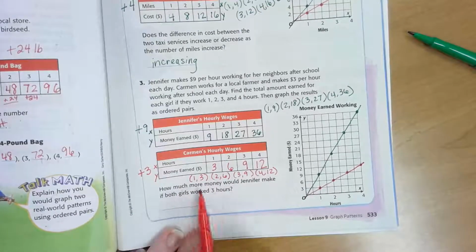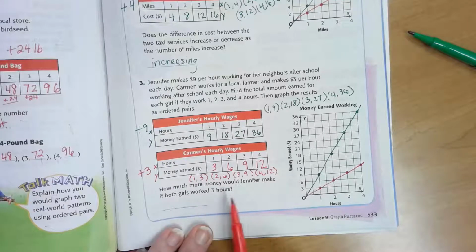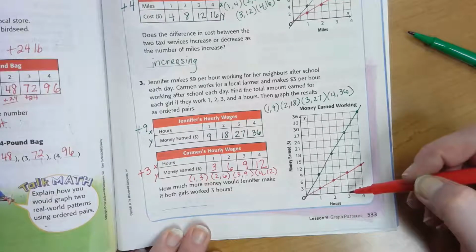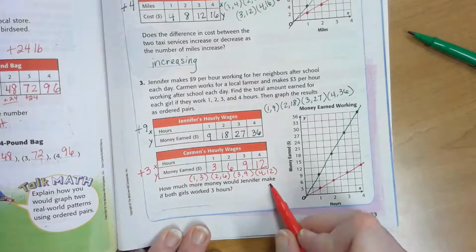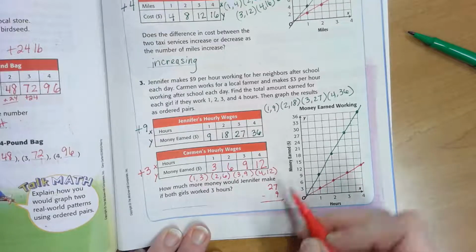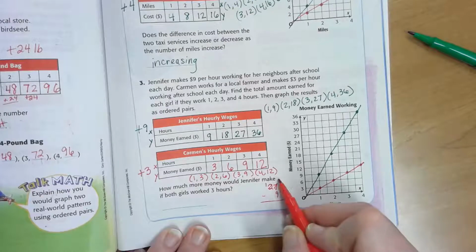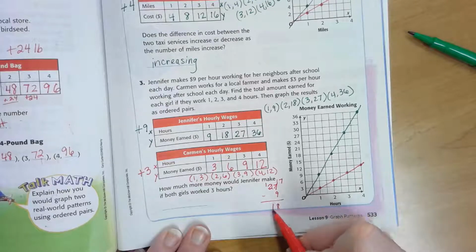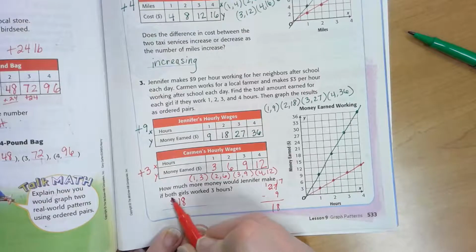And it says, how much more money would Jennifer make if both girls worked 3 hours? Well, let's compare our 3. We're at 27 and 9. So if we subtract that with regrouping, right, we would get $18.